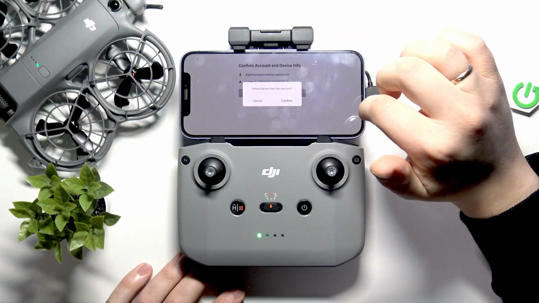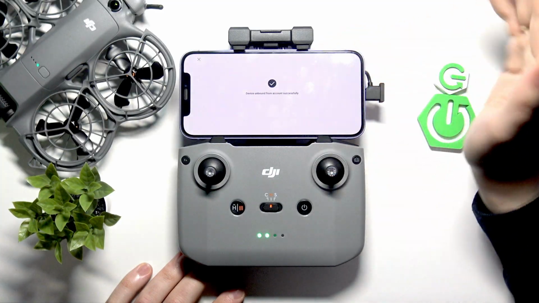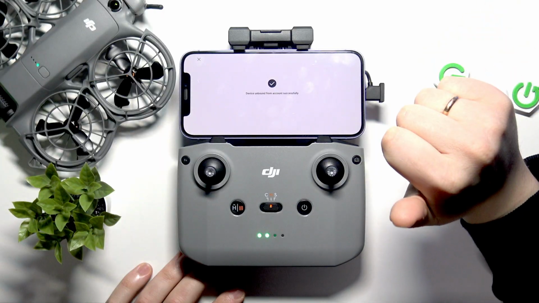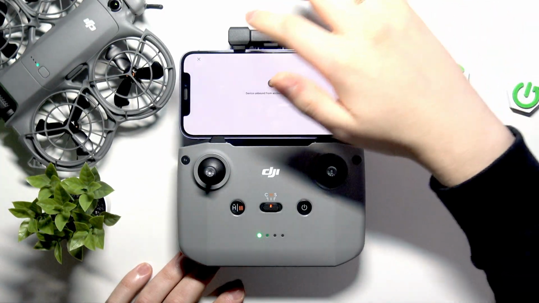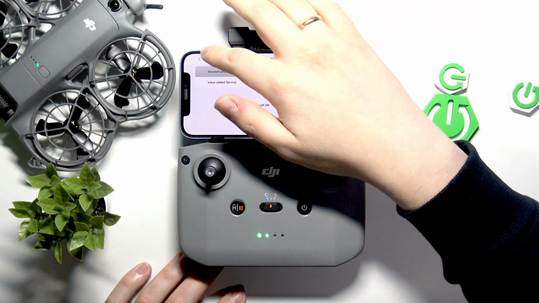Press Next, Confirm, Confirm, and the device has been unbound from your account successfully, as you can tell by this message. And that's how you do that.